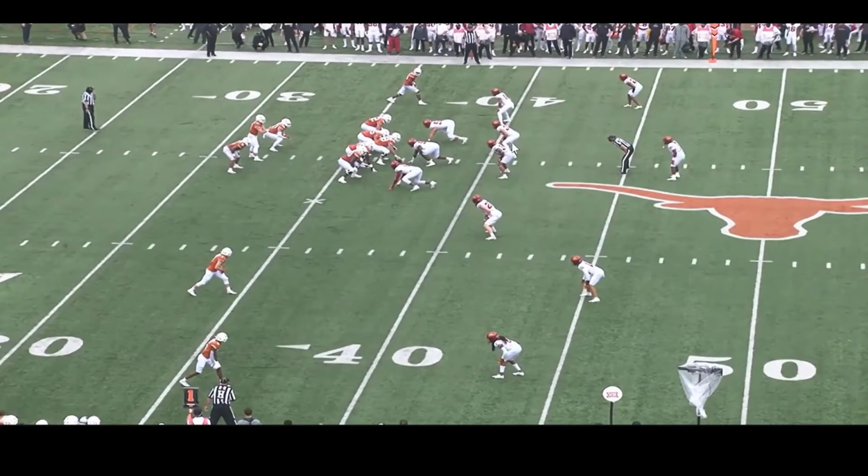So here, same concept, but now we're back with 2 receivers to the field. You see the wider split here from 2. That's to really force this player to have to widen and stress that 3-on-2 triangle relationship to play any sort of read coverage on these 2 receivers and stay sound against the RPO.